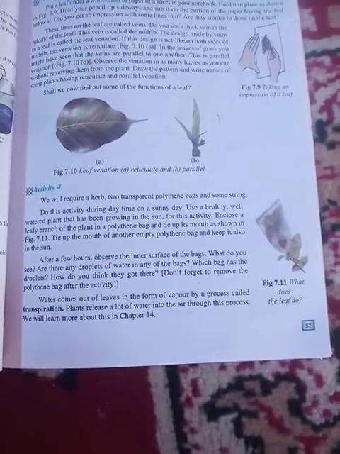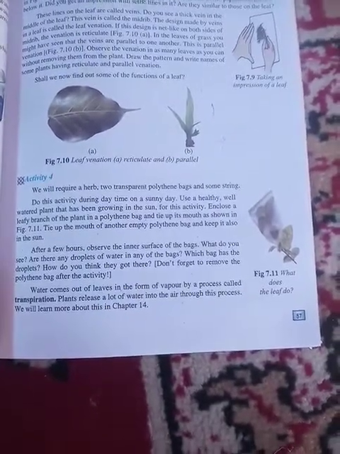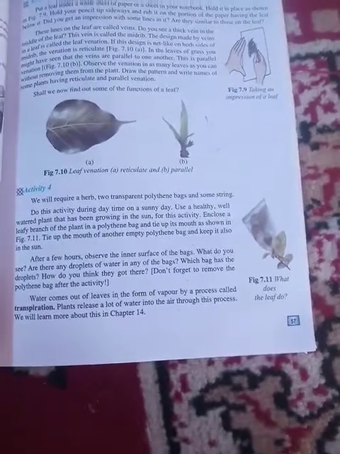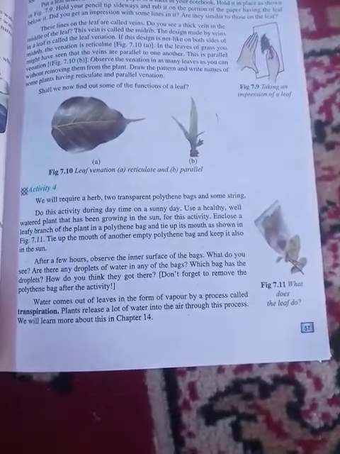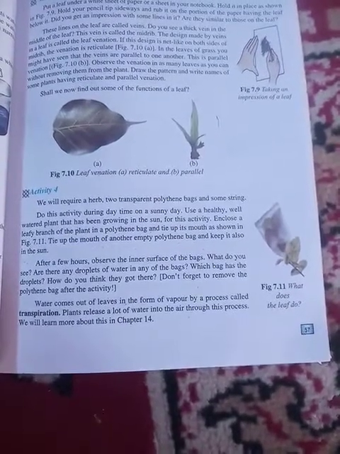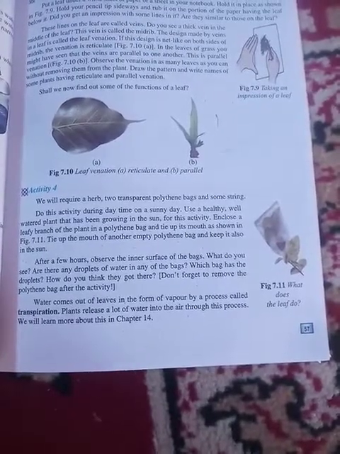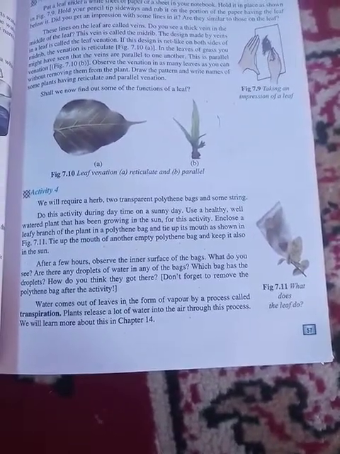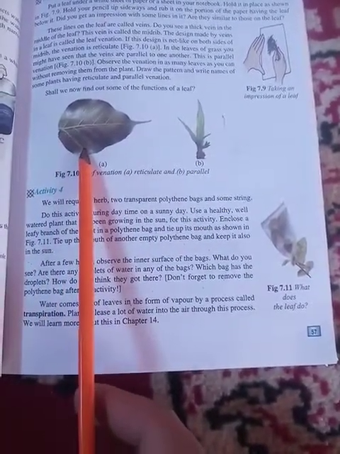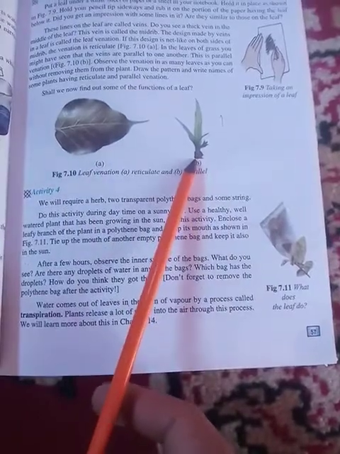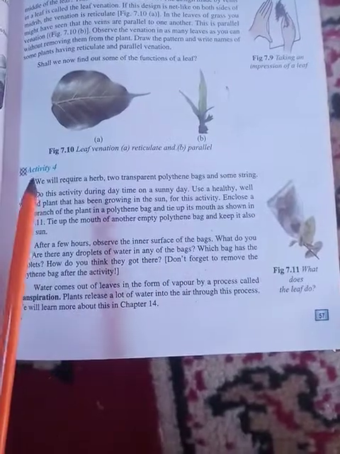Dear students, today we will discuss activity 4 from page number 57 of your textbook. Dear students, in the previous video we discussed the parts of a leaf and the venation in case of leaves. We study two types of venation as you see here. This type of venation is the reticulate venation and this type of venation is the parallel venation. So dear students, today we will try to understand activity 4.